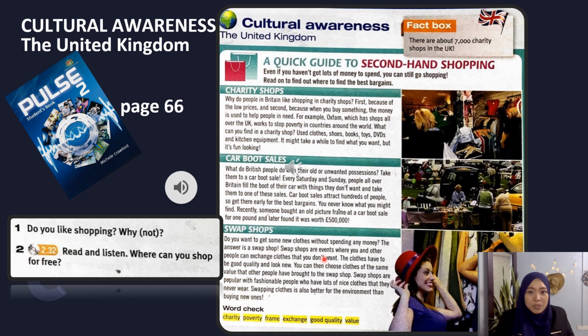So the swap shops are events where you and other people can exchange clothes that they don't want. The clothes have to be good quality and look new. You can then choose clothes of the same value that other people have brought to the swap shop. All right, so it's really good. There are a lot of benefits. Okay, so you don't need to pay.